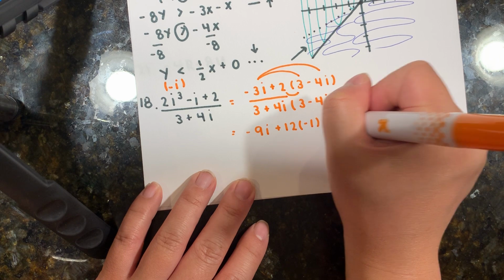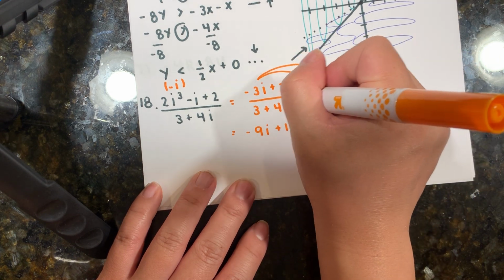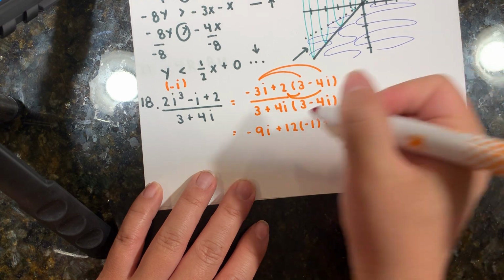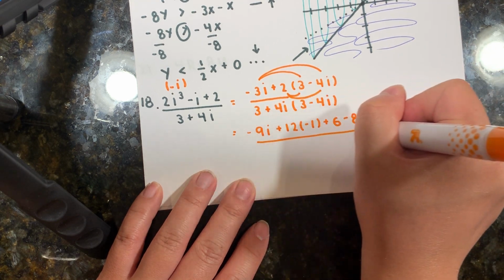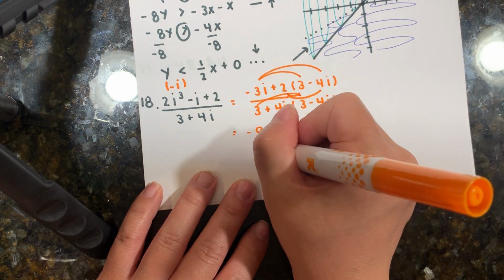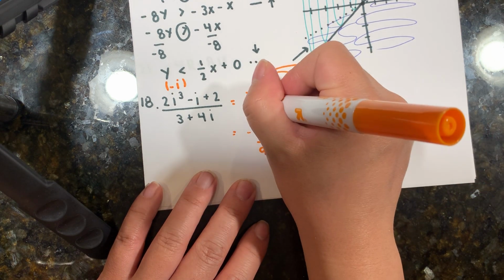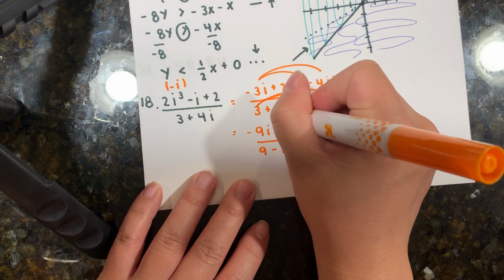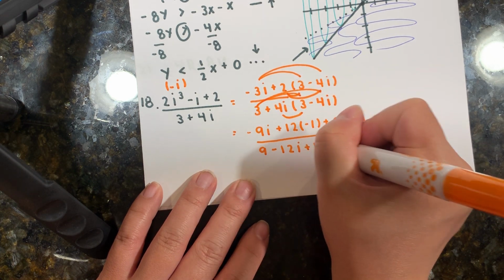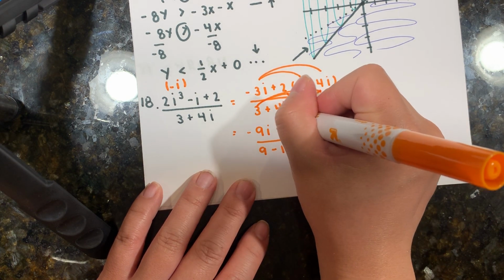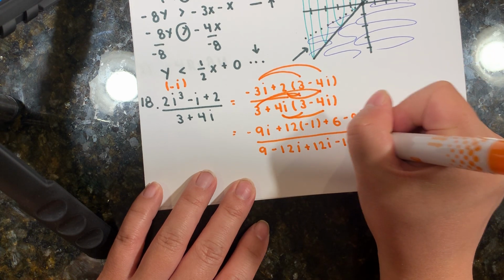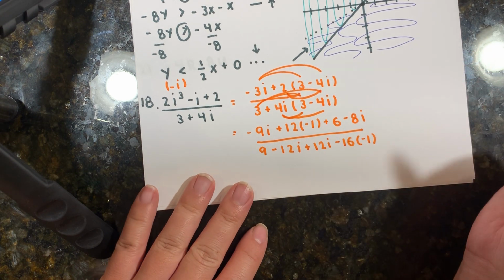2 times 3 would be 6. And then 2 times negative 4i would be negative 8i, over 3 times 3 is 9. 3 times negative 4i would be negative 12i. 4i times 3 would be plus 12i. And 4i times negative 4 would be negative 16, but I would multiply that by negative 1.